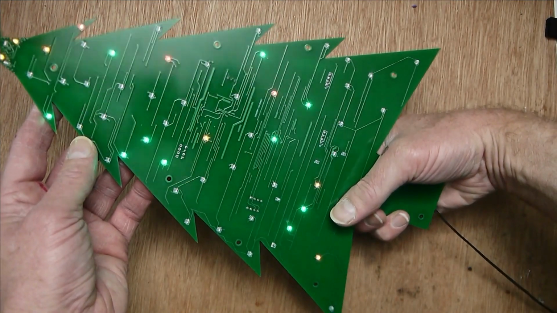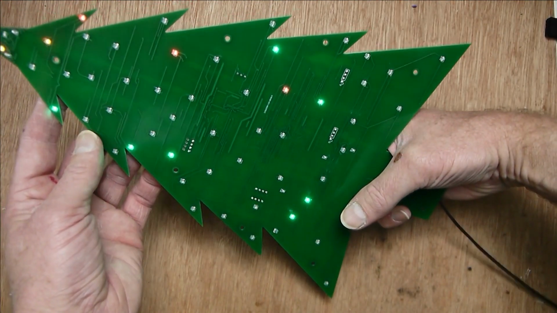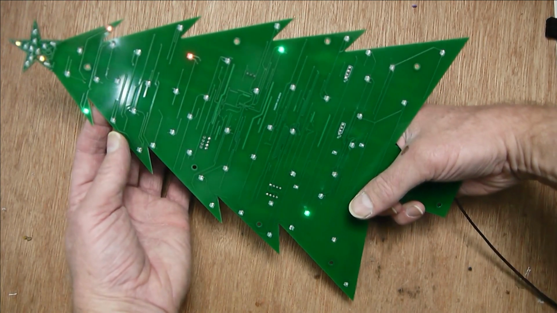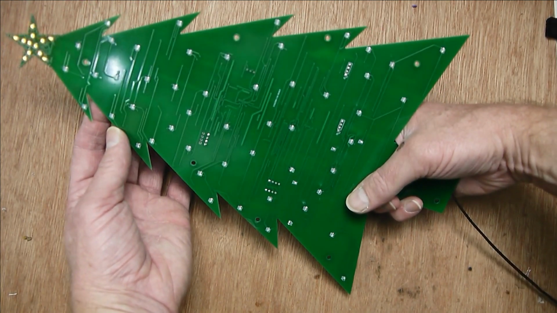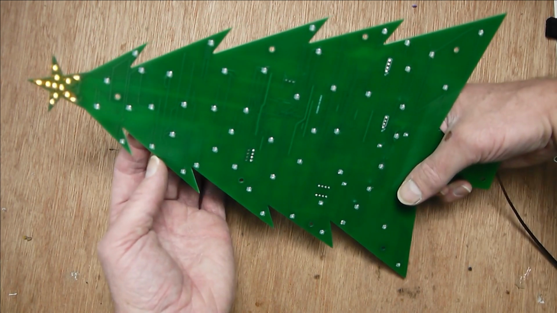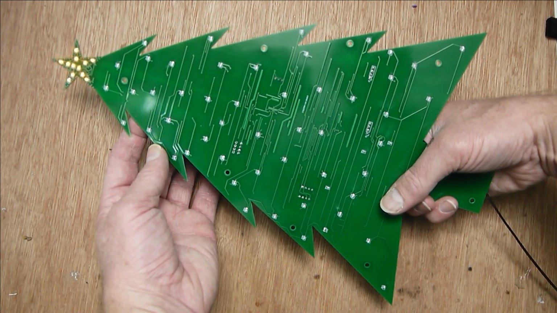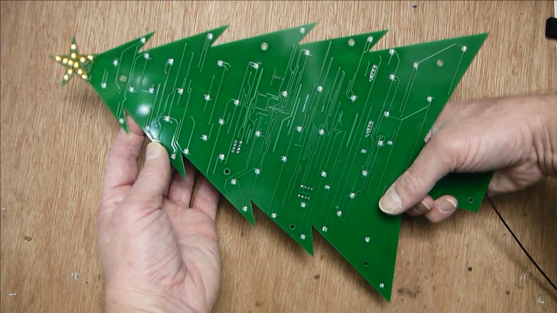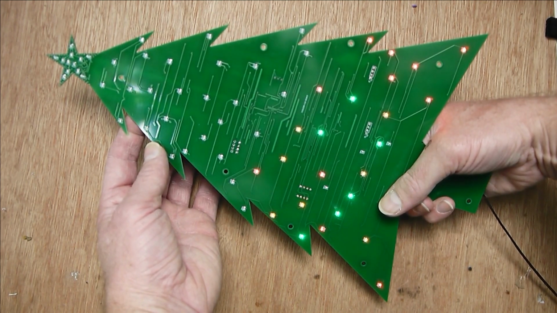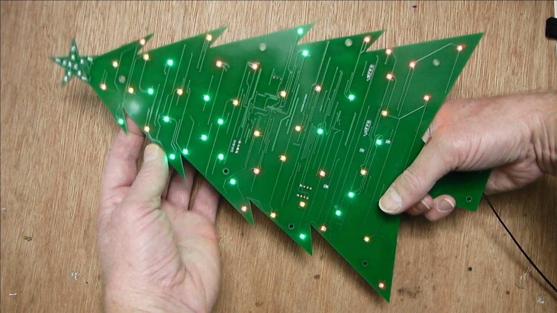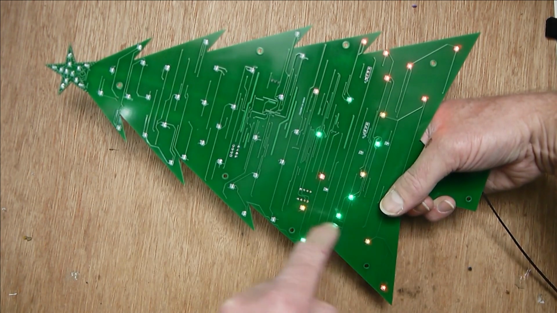There you go, there's a different pattern, all the LEDs filling up one after the other. And what we got there, a flashy star. I didn't get better than a flashy star. And if we move on to the next one, so this one's filling up groups of LEDs.